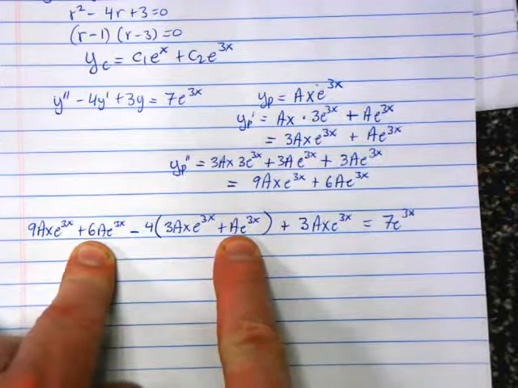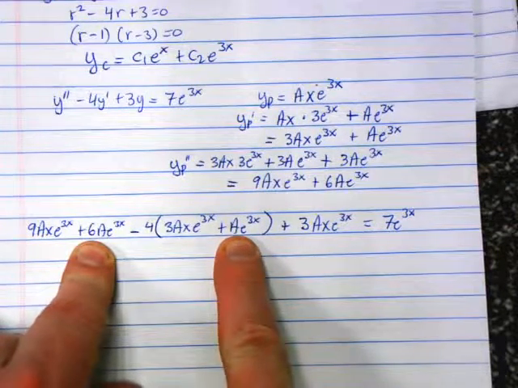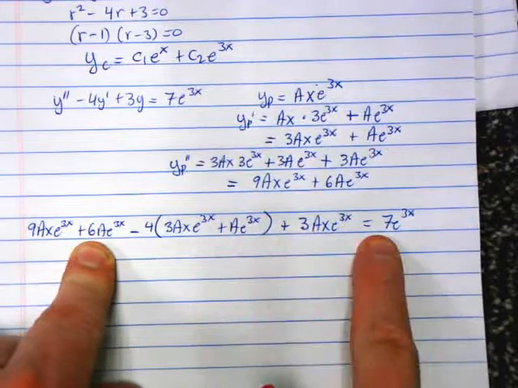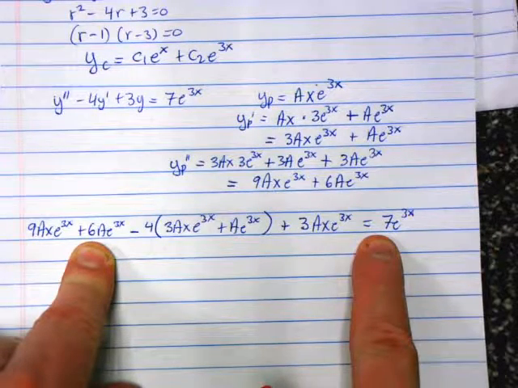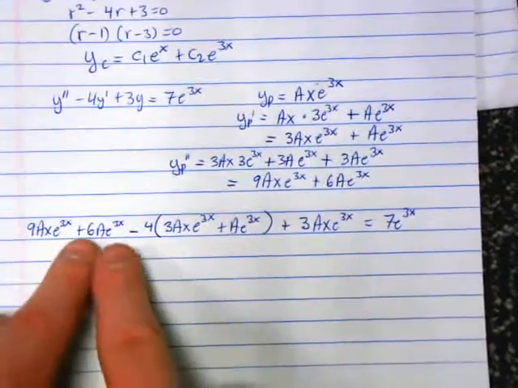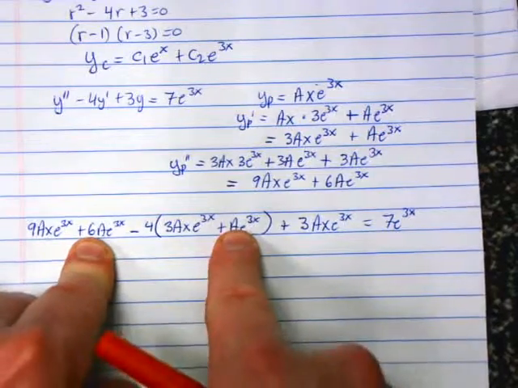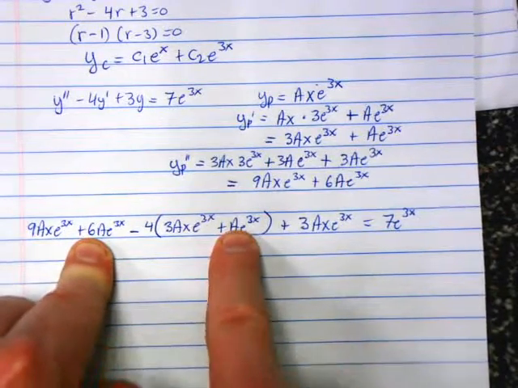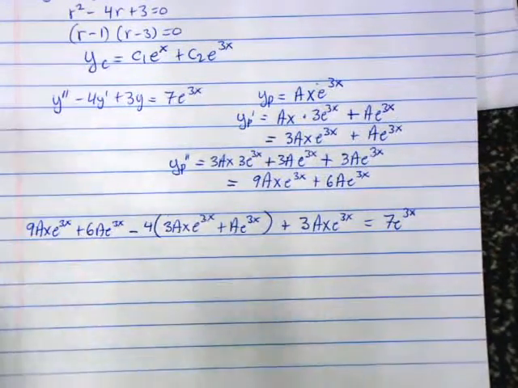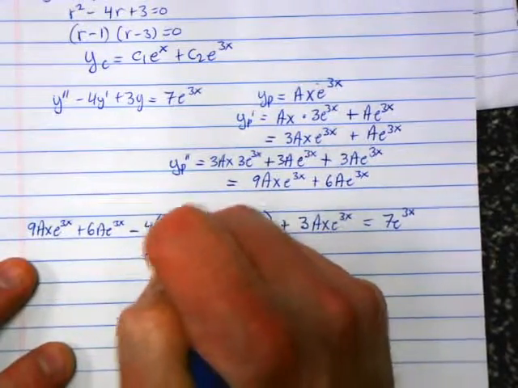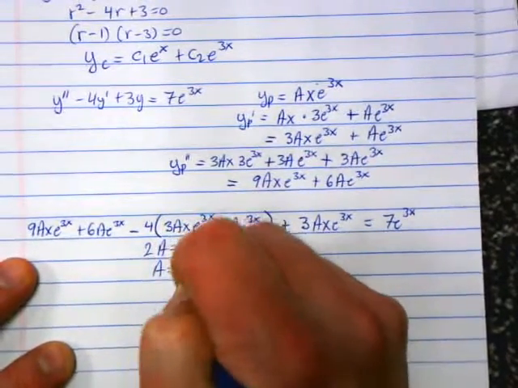6a minus 4a is 2a, and 2a has to equal? You have to distribute the negative 4 to all your terms. Yep, because I'm saying I have 6a minus 4a, which is 2a, has to equal 7. So 2a has to equal 7, so a is 7/2.